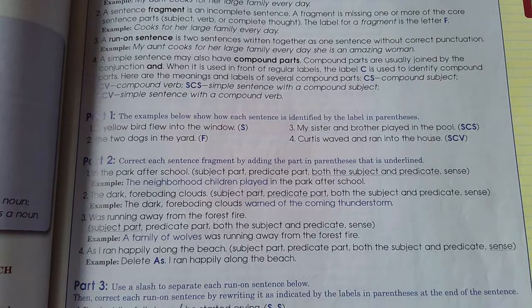So, for example, look at number 1 in part 3. There are 2 sentences run together. The toddler fell down, he started crying. You put a slash between the 2 sentences, and then you fix it the way they told you to. They want you to write 2 simple sentences. The toddler fell down. He started crying. That's one way to fix run-on sentences.